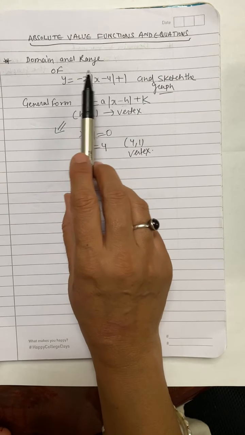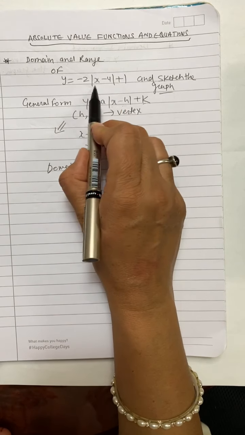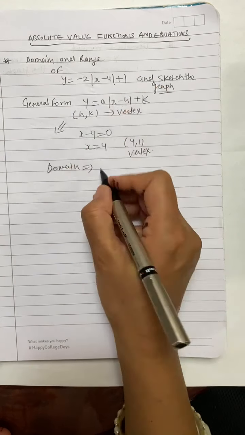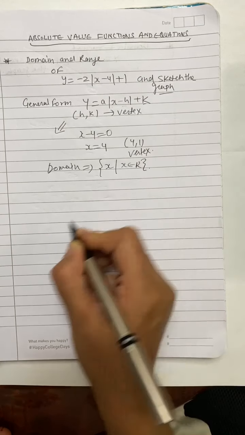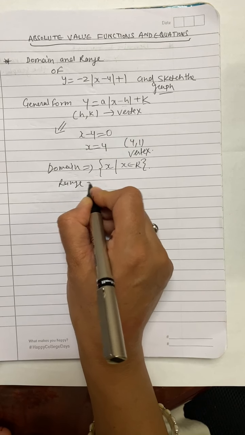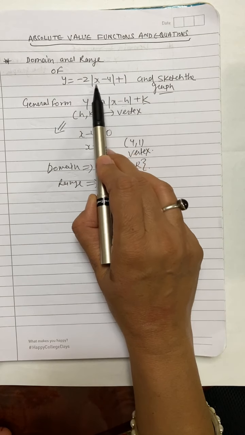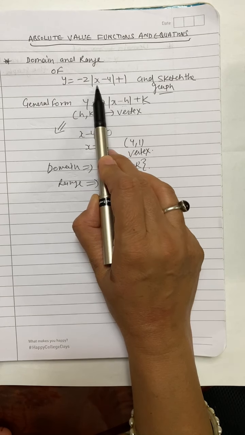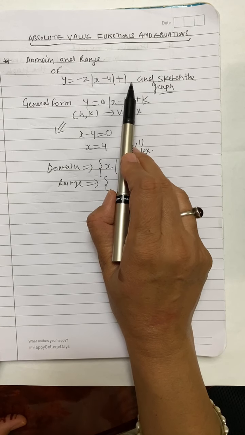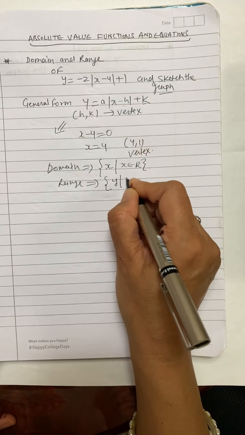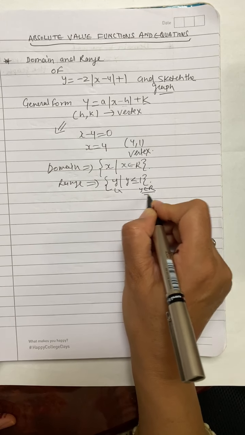But if I want to find the domain and range first, you can see from here, for the domain, x can take any values, positive, negative, 0, any value, which means the domain is all x such that x belongs to R. So there are no restrictions on the domain. And the range in this case is going to be, if x is equal to 4, then the maximum value you are going to get for y is 1, which means the range is all y where y is less than or equal to 1. And again, this y belongs to real numbers.